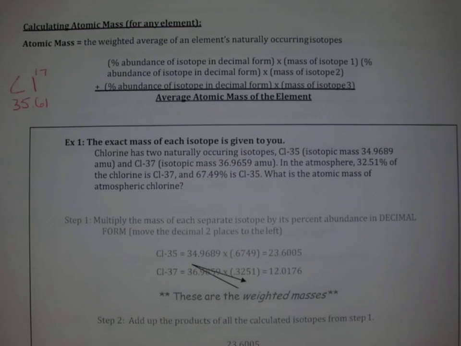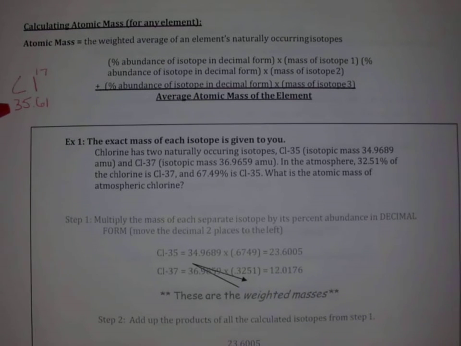okay? So we've talked about how we have lots of different isotopes. Those isotopes arise from having the same number of protons but differing numbers of neutrons, okay? And so what we have on the periodic table is a weighted average of all of the elements over all the world. So wherever we have found a chlorine atom, it doesn't have a mass of 35.61. Instead, all the chlorine atoms together have an average of 35.61.